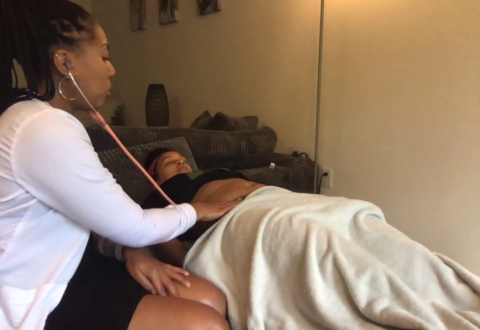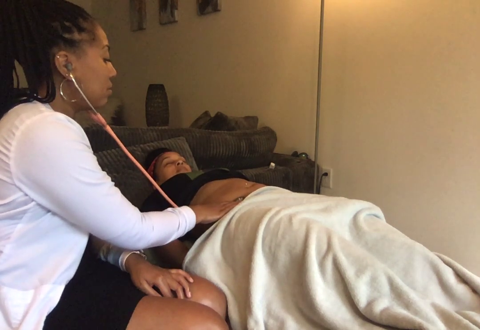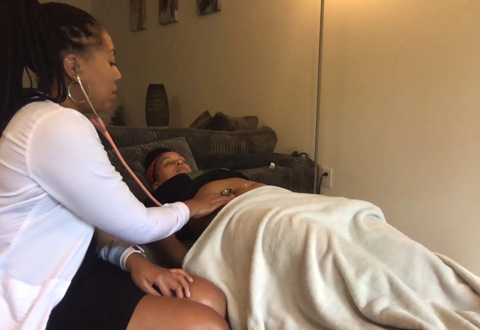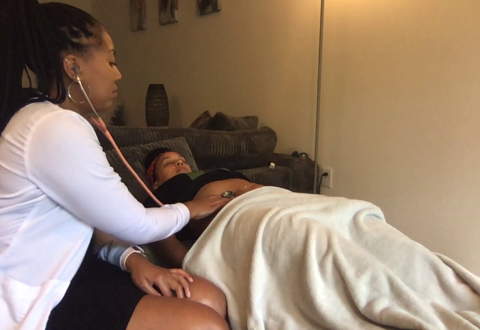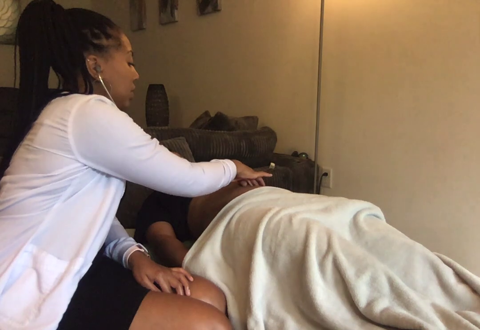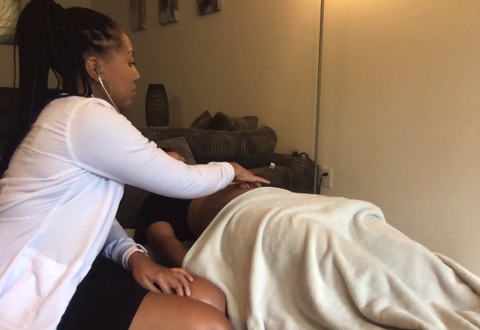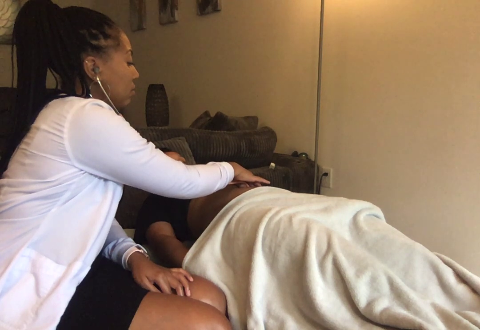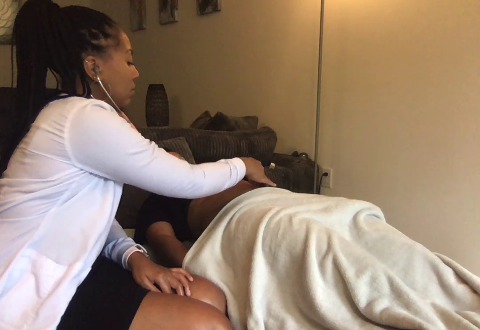The right lower quadrant, right upper quadrant, left upper quadrant, and the left lower quadrant.